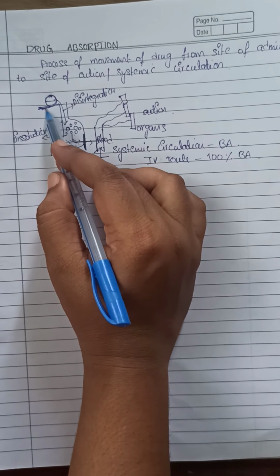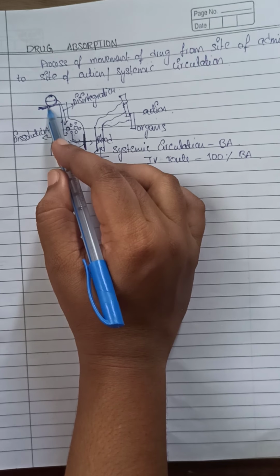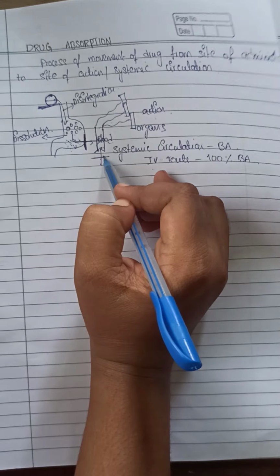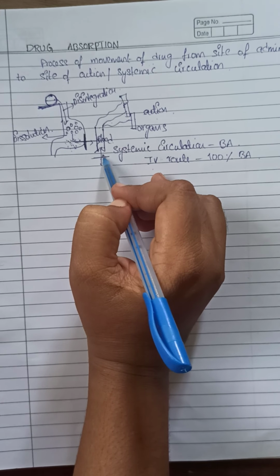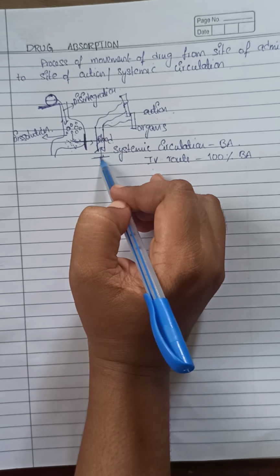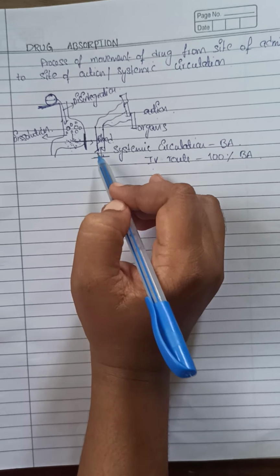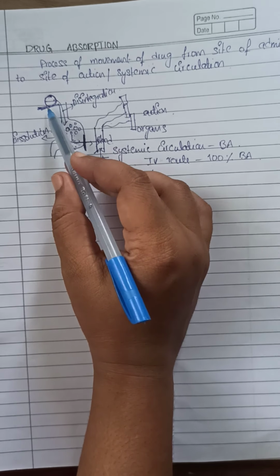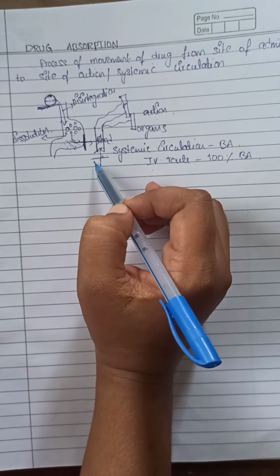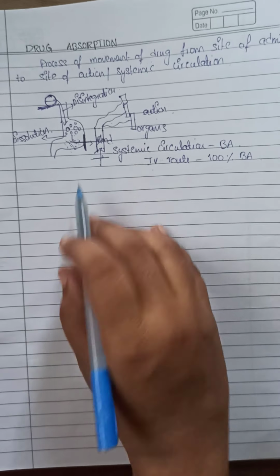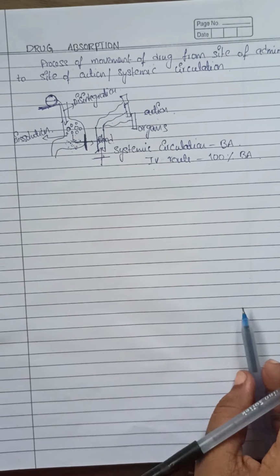The movement of the drug from the site of administration to the entry of the drug into systemic circulation is known as drug absorption.